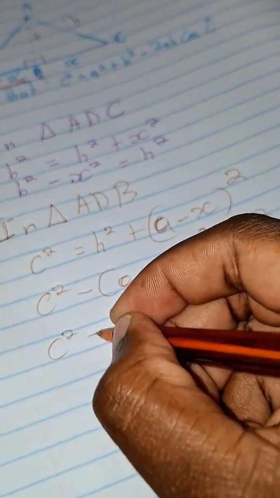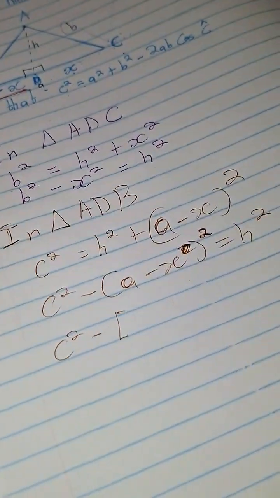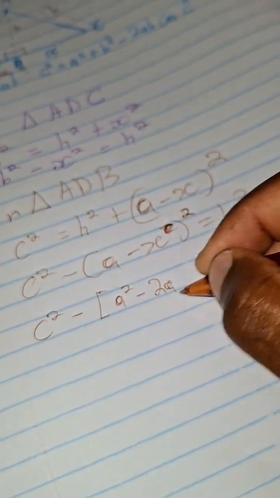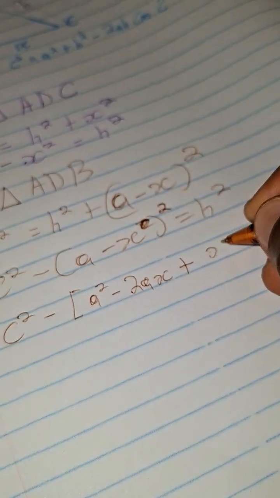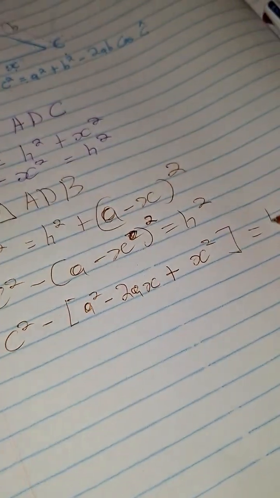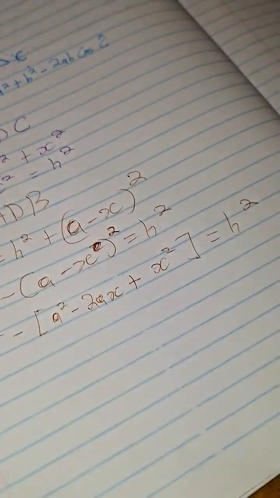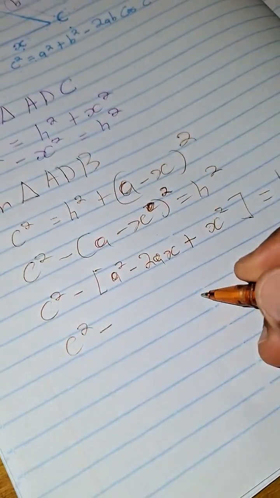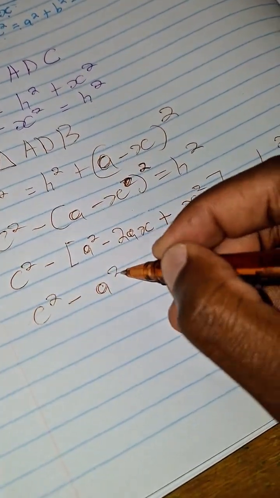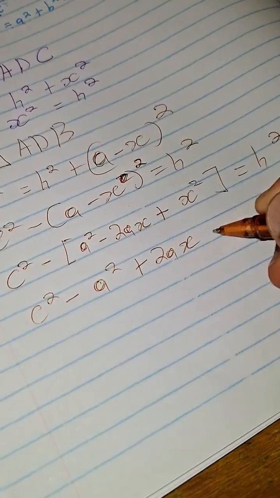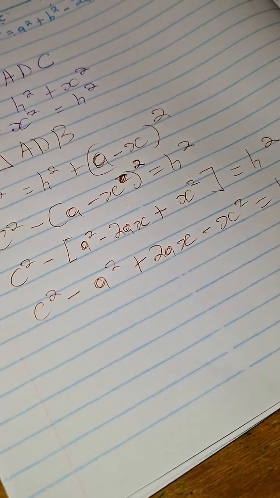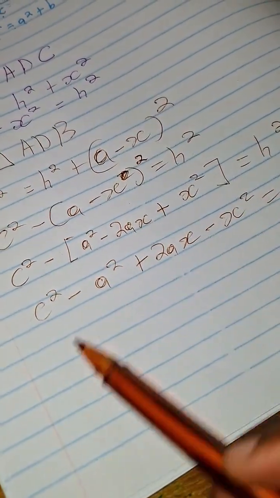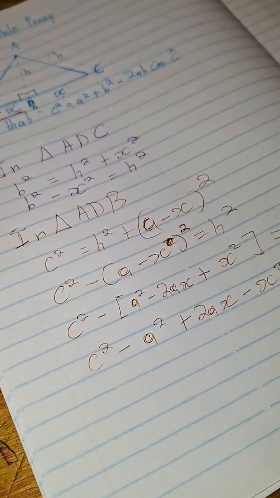So this is c squared minus, and then let's put the square brackets, because we don't want to get some funny ideas there. So this is going to be a squared minus 2ax plus x squared equals h squared. And then after that, we can just say c squared minus a squared plus 2ax minus x squared equals h squared. There is an invisible minus 1 that multiplies everything here, hence the signs change, guys. So don't be surprised with that.